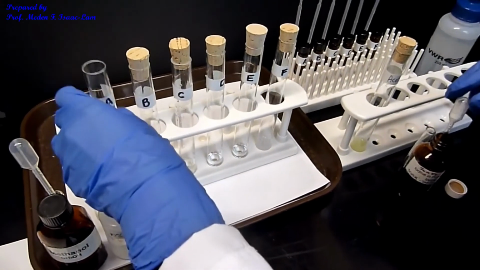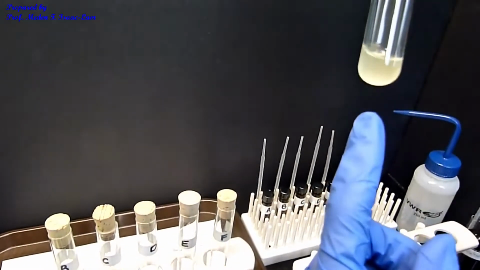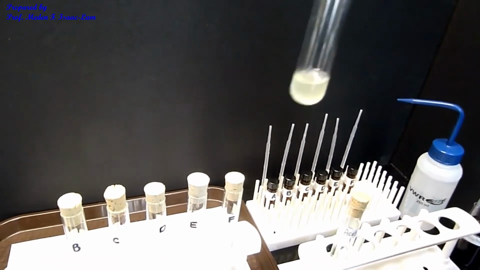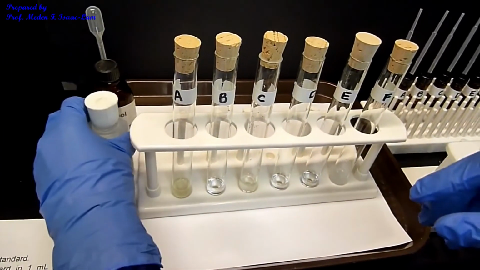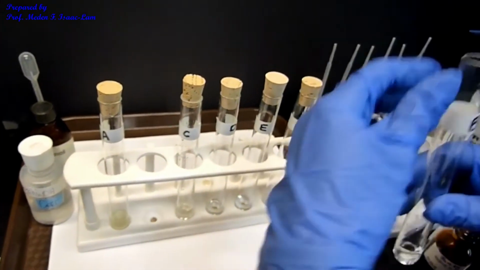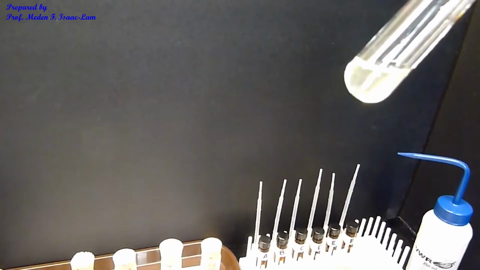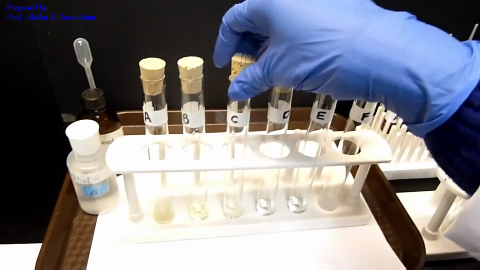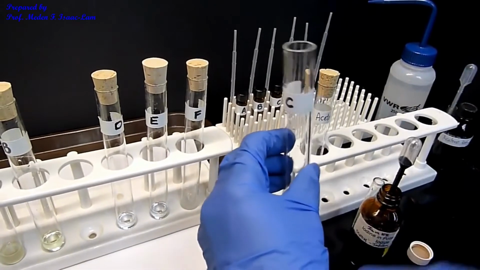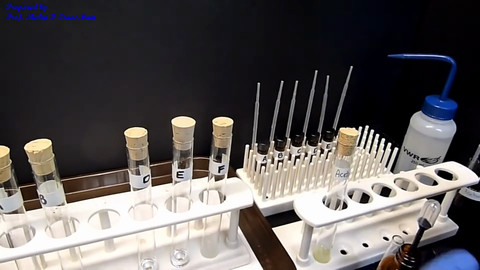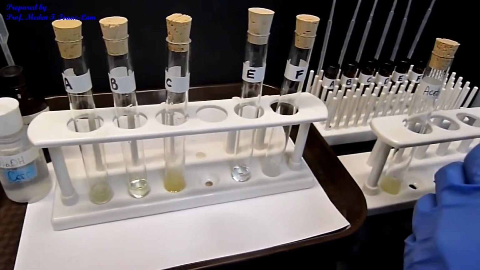So I'm going to do now for each of the unknowns. And then I'm going to shake it. So it's different. Okay, so I don't see yellow precipitation. So I'm going to do it for all of the unknowns. So B, I'm now doing B, unknown B. So 10 drops. And then C, unknown C. Just going to add first everything and then we will compare the results.